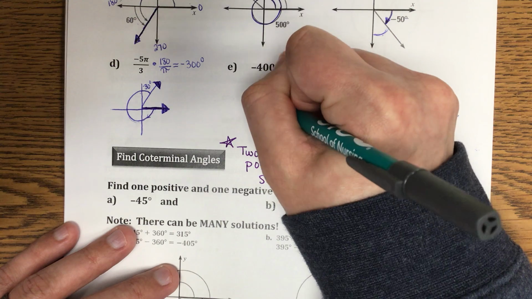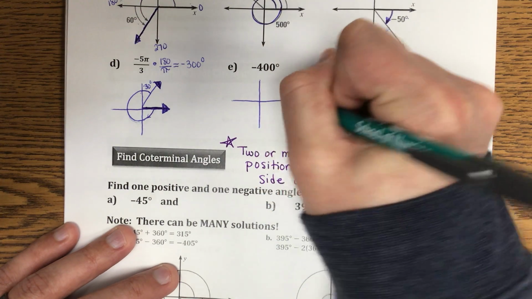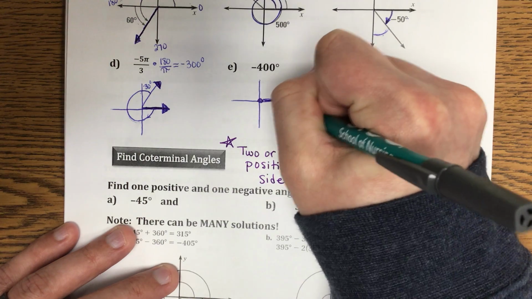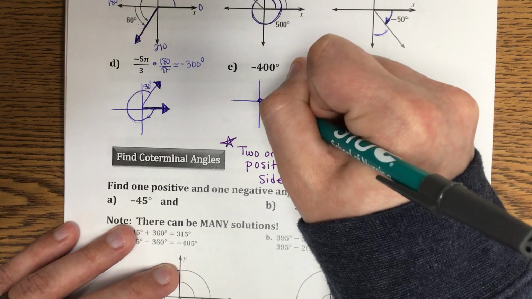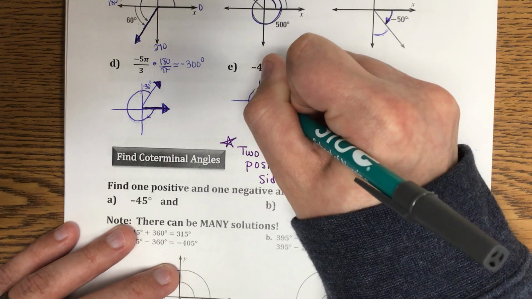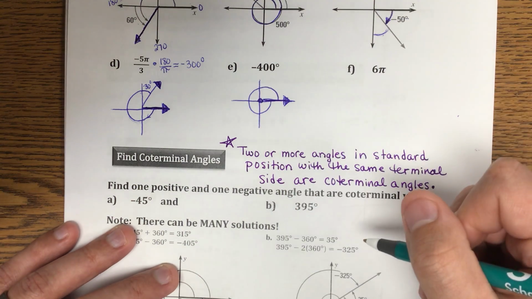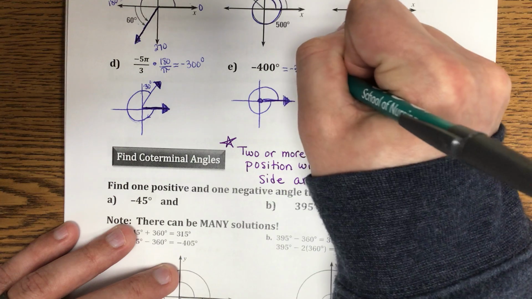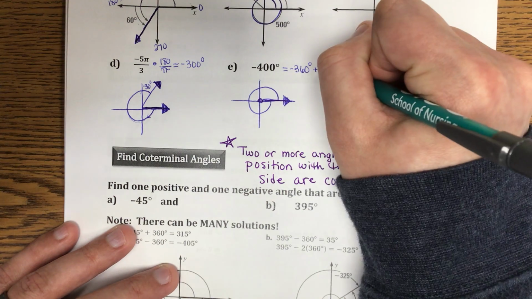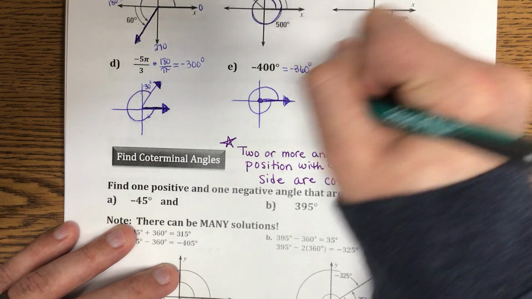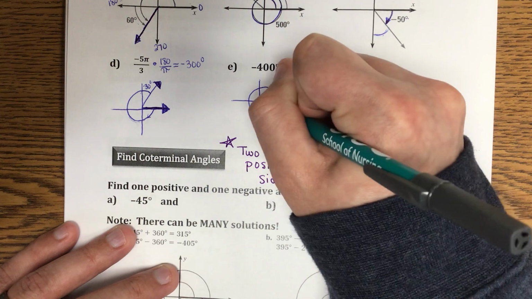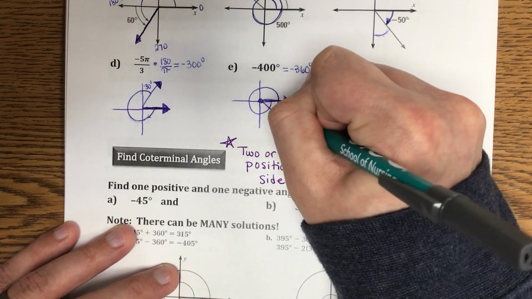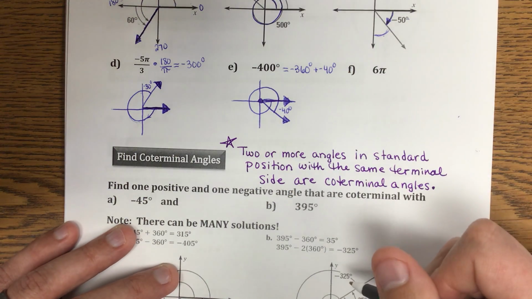Part E, negative 400 degrees. So kind of same thing. I'm going to draw an angle that is going clockwise, and I'm going to do a full rotation for negative 360 degrees, and then I just need to add another negative 40 degrees to get that going. So that's not going to be that far. So then this would be another negative 40 degrees right there.